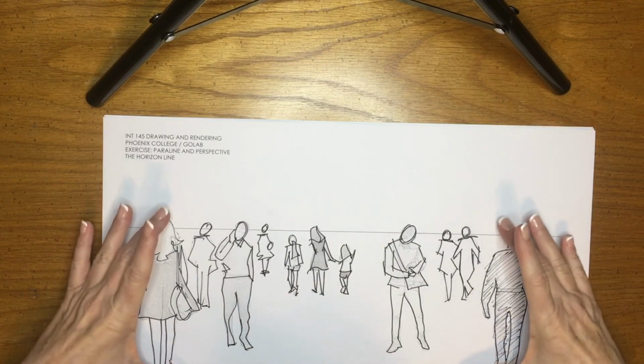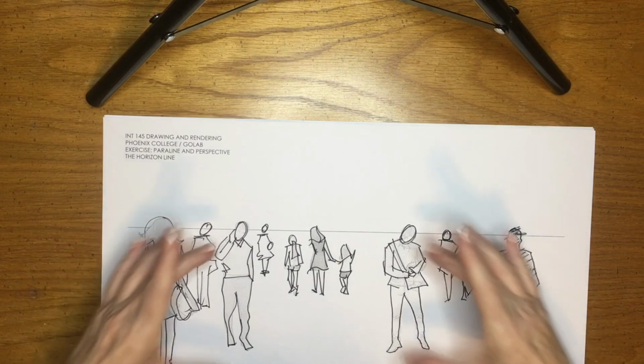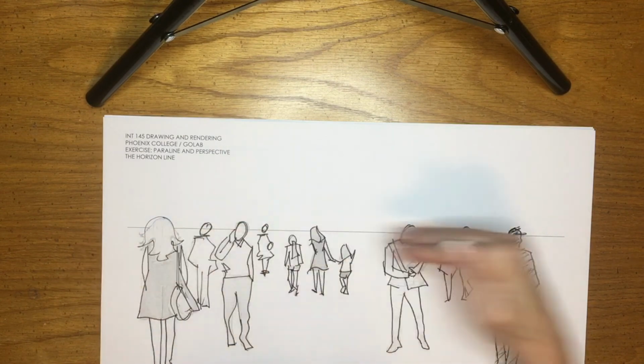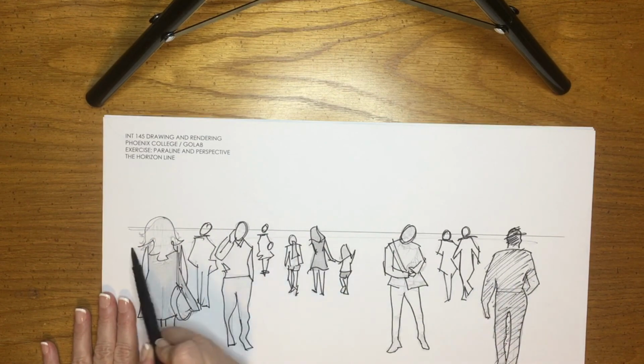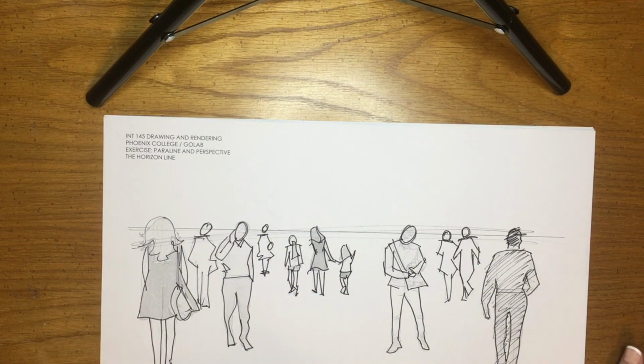As they get closer to the foreground, they get larger and smaller towards the background, but we want to keep those eyes on the plane. So when you're all done, adults should fall on the horizon line.